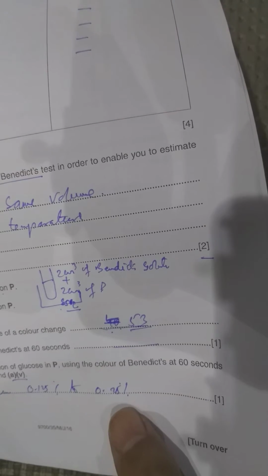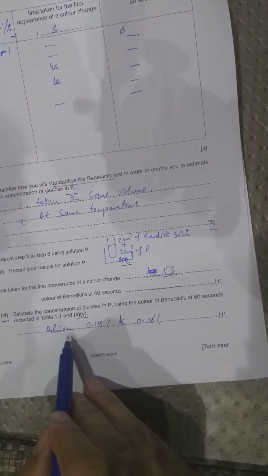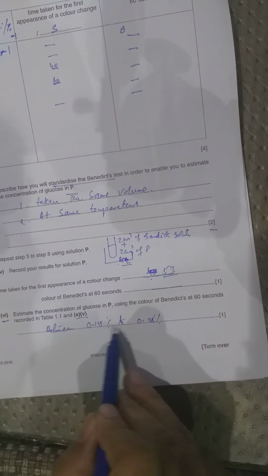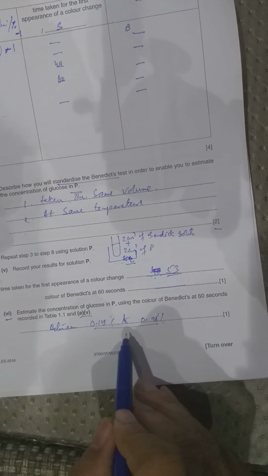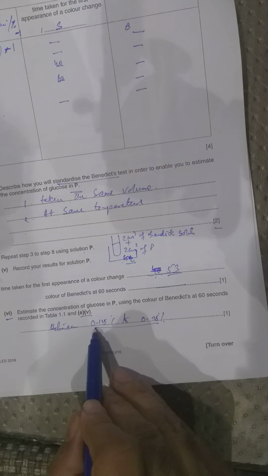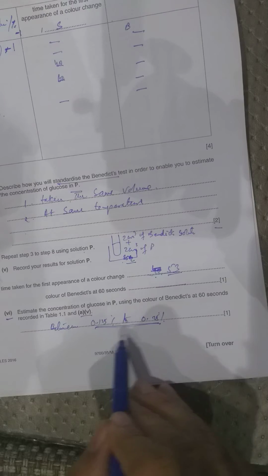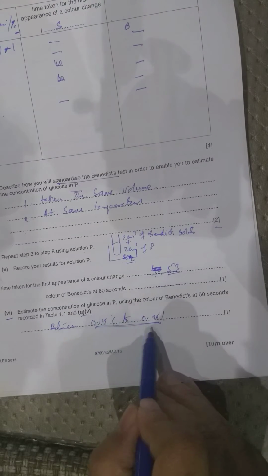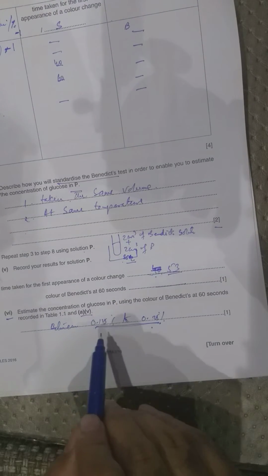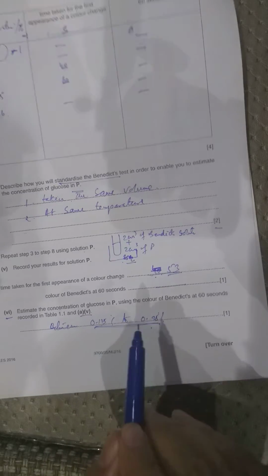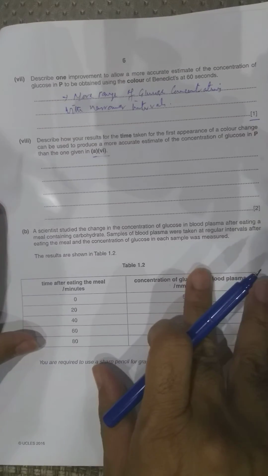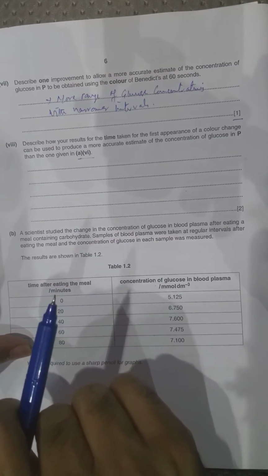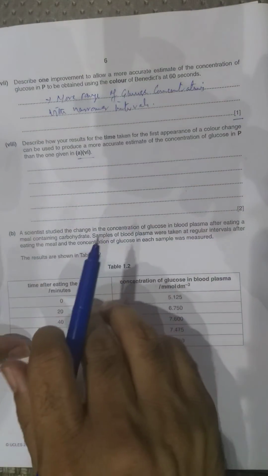So this is actually A4, where you have between 0.125 to 0.25. So if you have to take a more accurate estimate of this concentration, you should prepare more concentrations between 0.125 to 0.25 and repeat this experiment.